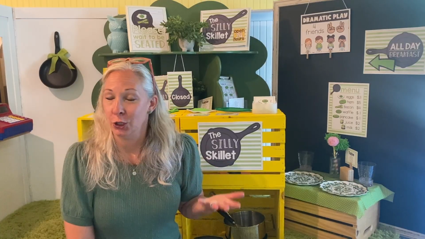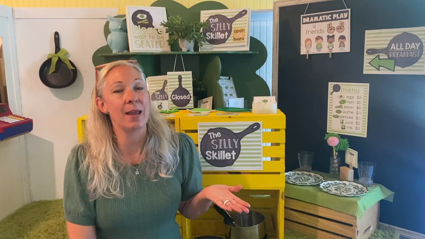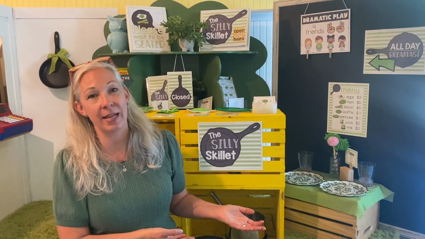And last, but probably one of the most important ones, is you want to review or introduce the rules and the expectations for your dramatic play center. If you're in the silly skillet, it's a restaurant. So in the silly skillet, should you put pancakes on the floor? Are we going to sit at the table, or are we going to sit on the table? Are we going to cook with the skillet? Are we going to use it as a guitar? All of those things are great discussions.